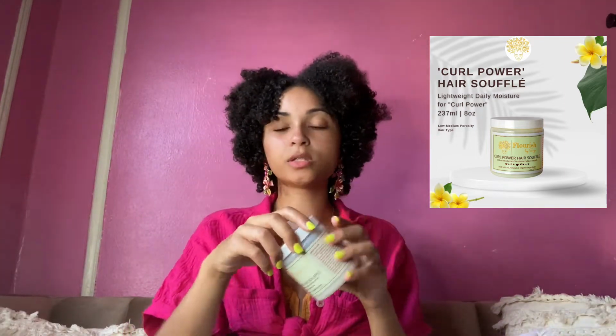All right, y'all, so I actually just washed my hair and it's super humid. So as you see, this is it, dry with no products in it. And today, of course, we're coming out with our Curl Power Hair Souffle, and this is what I'm going to use today on my wash and go as I talk to you guys about hair porosity.